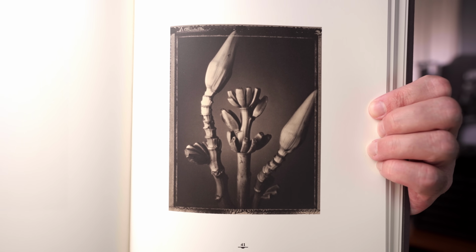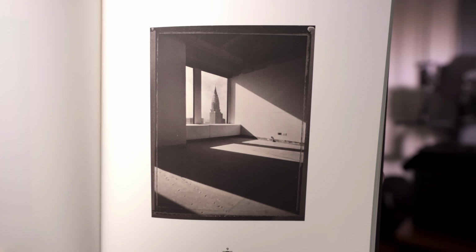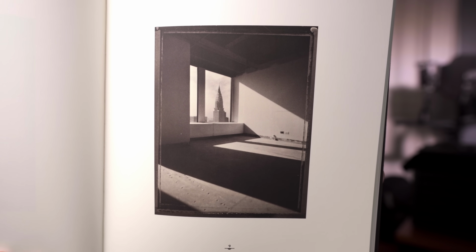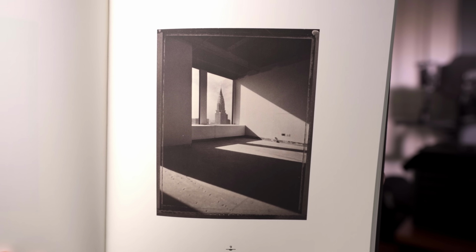One of my favorites in this book is an image that he did, well, a whole set of images he did on New York City, but this one in particular was taken from an empty office space. But it still gives you context. It works with light. I just think it's a great picture.